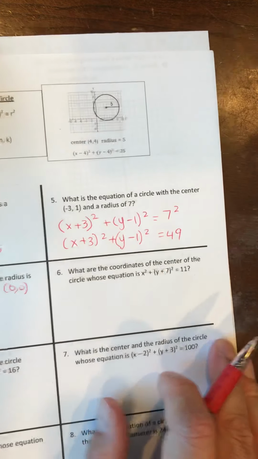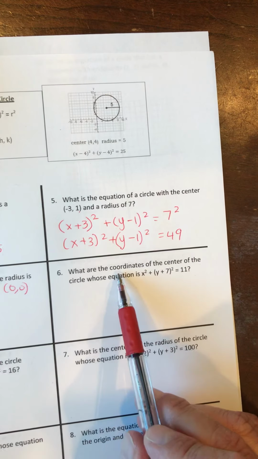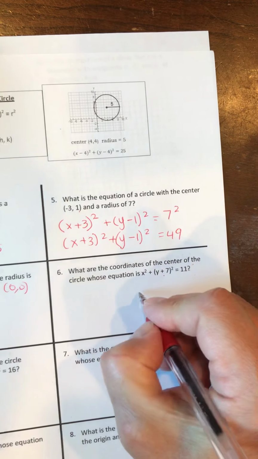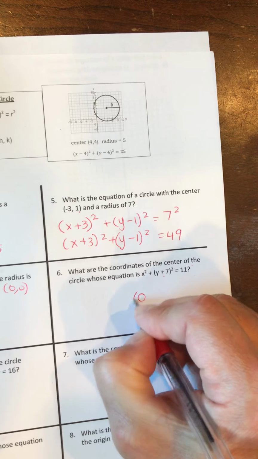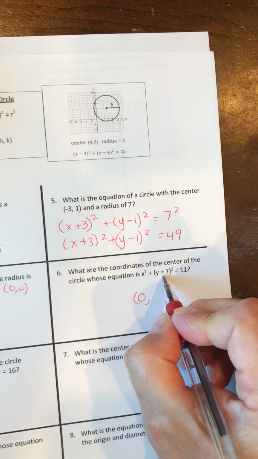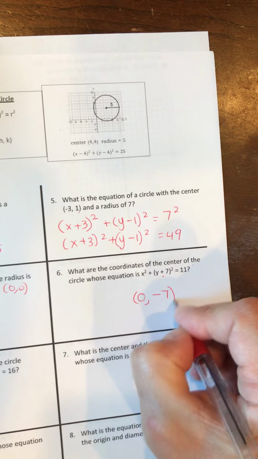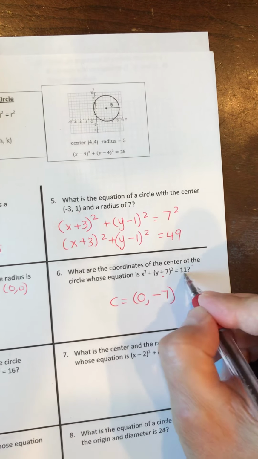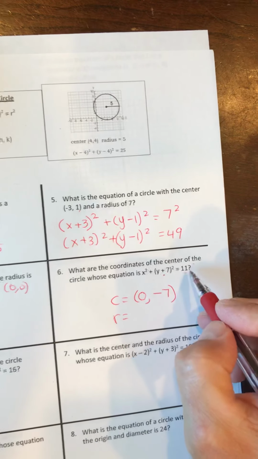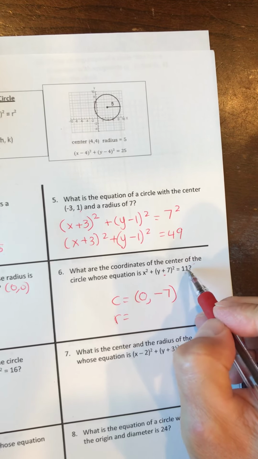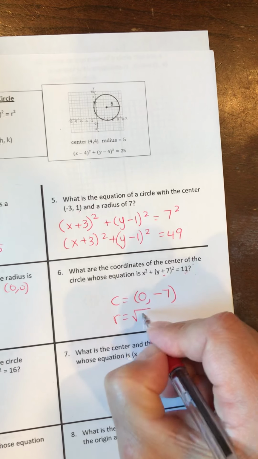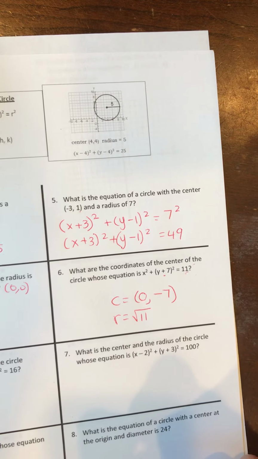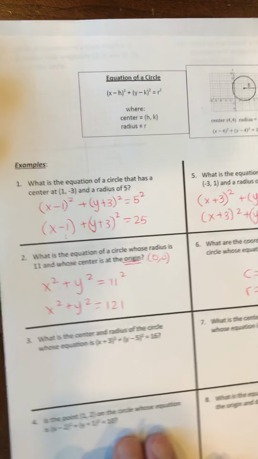All right, and then just a couple more examples from what we did in the beginning. What are the coordinates of the center? All right, remember, it's going to be the opposite. So there's no shift in the x direction, so it's 0. It's going to be the opposite of plus 7, so it's going to be negative 7. That's my center. If they ask for the radius, it's the square root of that number. So this is an instance where 11 is not a perfect square, so you just leave it in the square root. All right? Let me do one more like that.